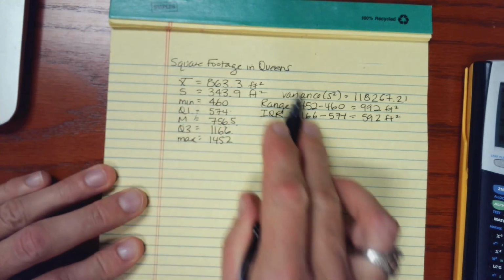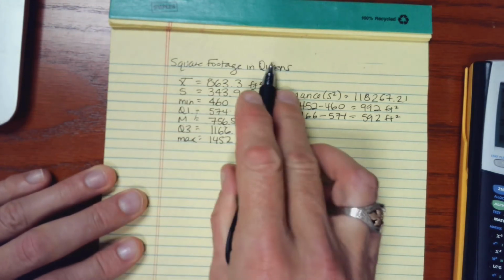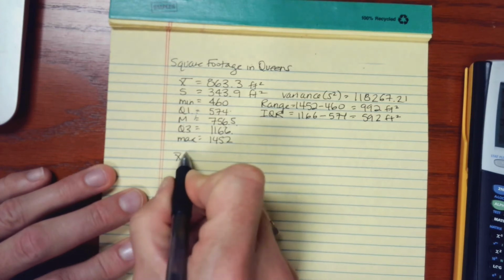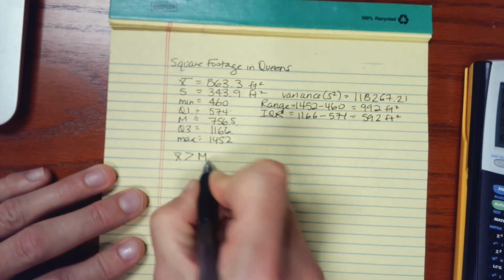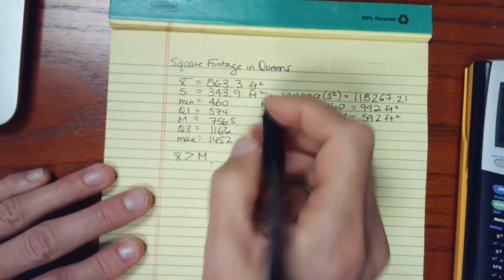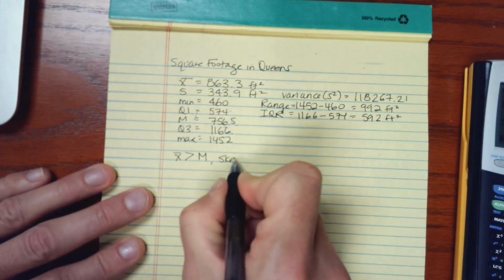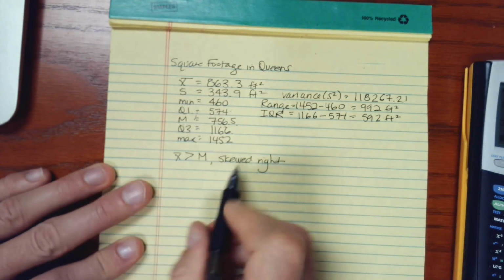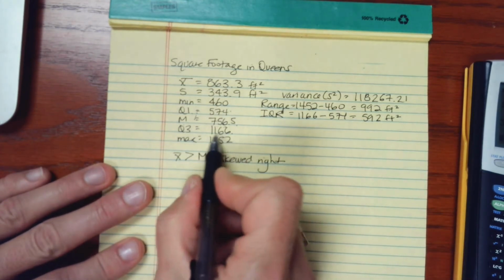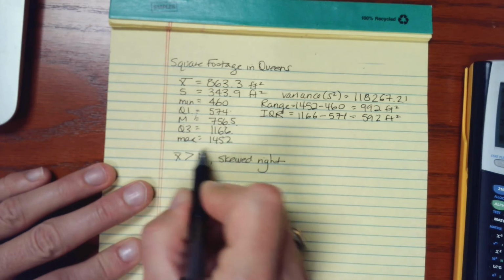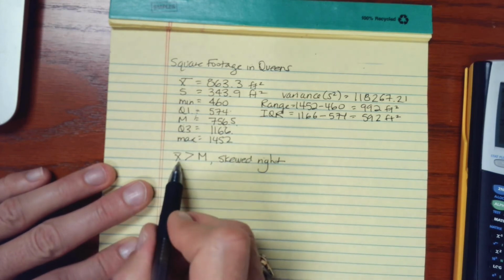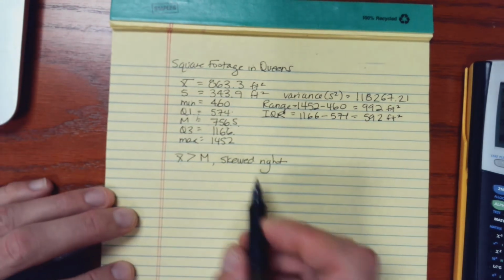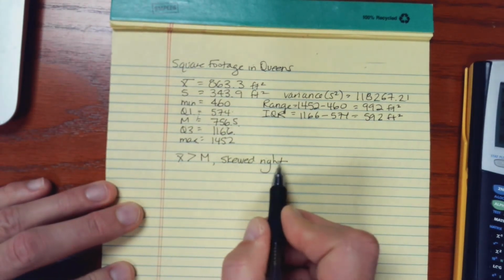So I kind of know what's typical as far as size. Because the mean is greater than the median, I also have a suspicion that this is skewed to the right. There are some values at the high end. Maybe this apartment, which seems large, is pulling the mean up. So it might be inflating the mean. So I'm just going to keep in mind that this might be skewed to the right.